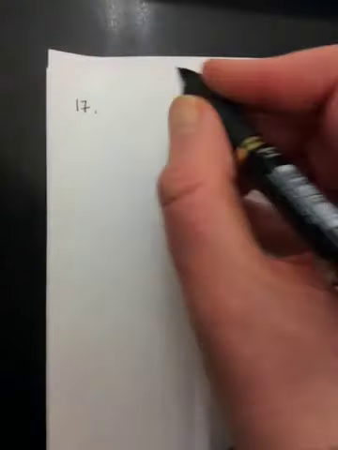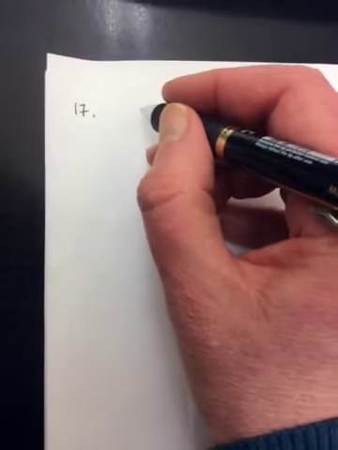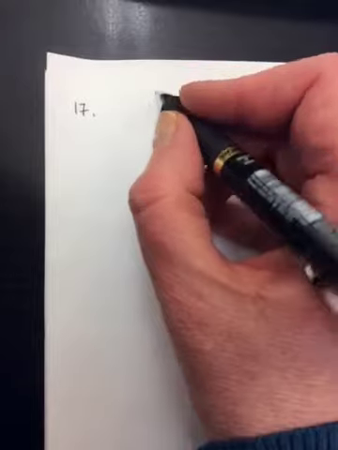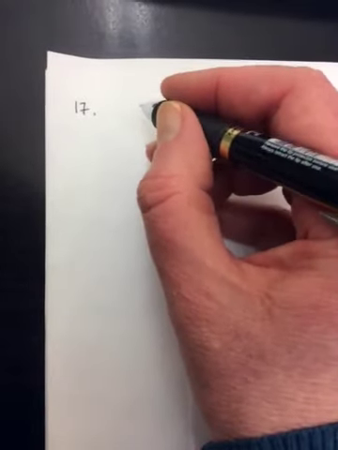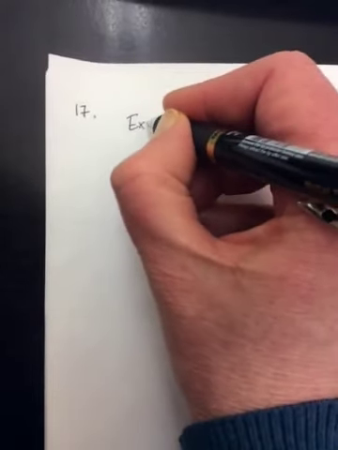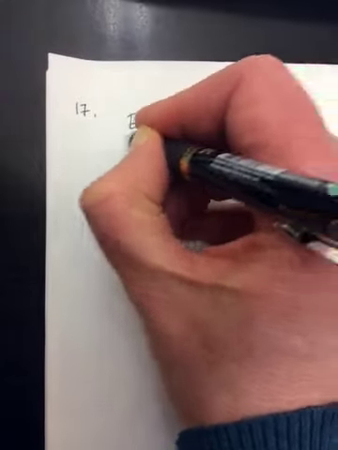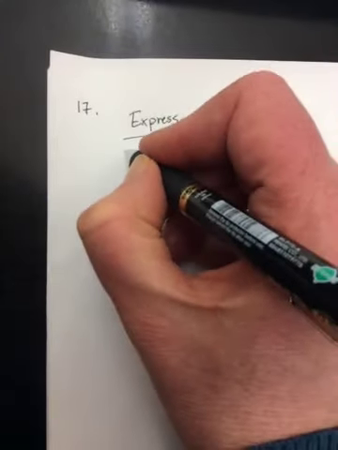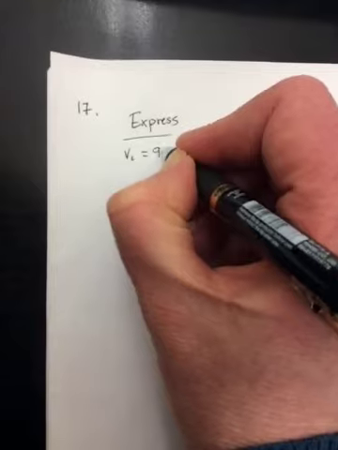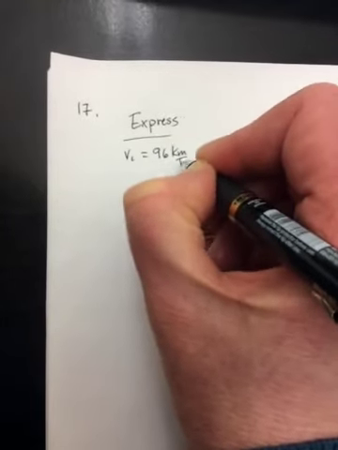Number 17. Two trains heading straight towards each other on the same track, 250 meters apart. Their engineers see each other and hit the brakes. The express train is heading west, and its velocity is 96 kilometers per hour.